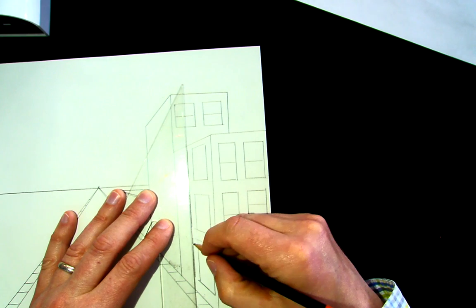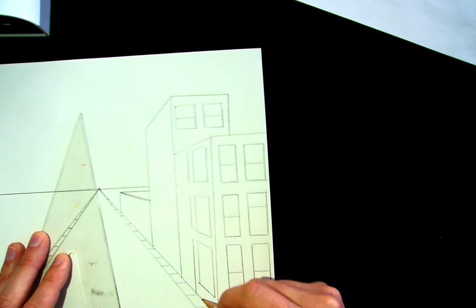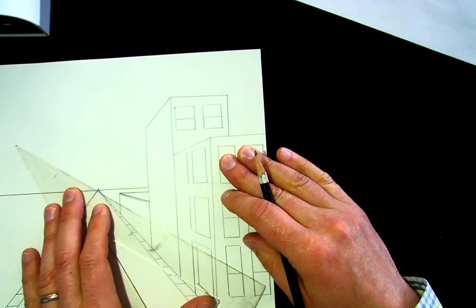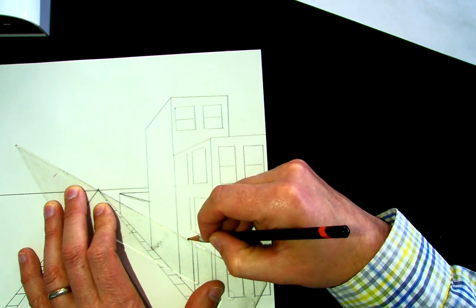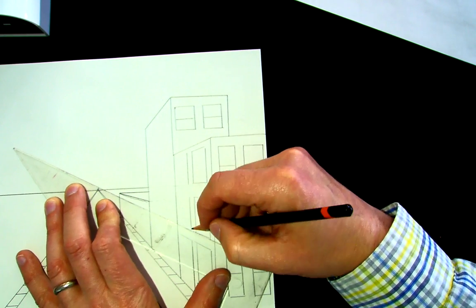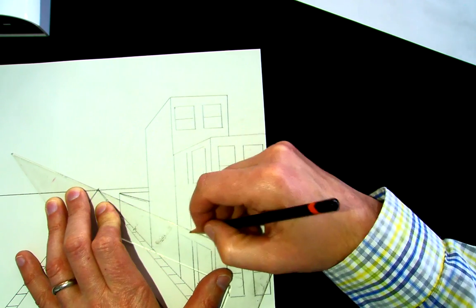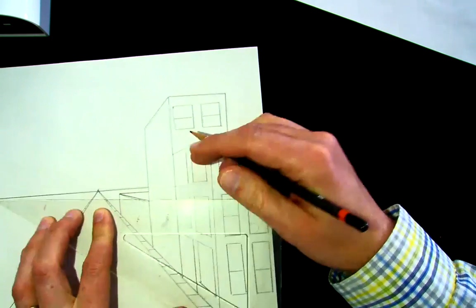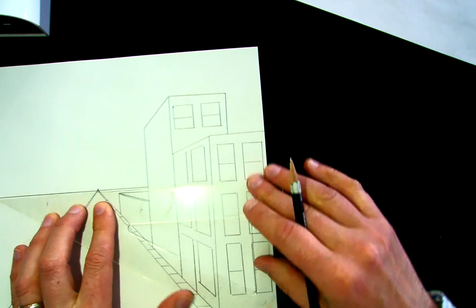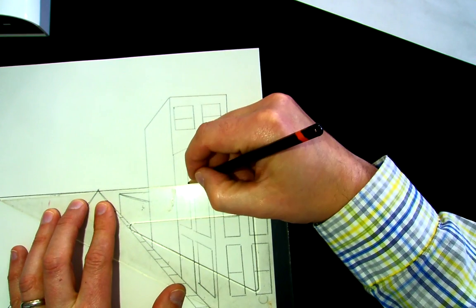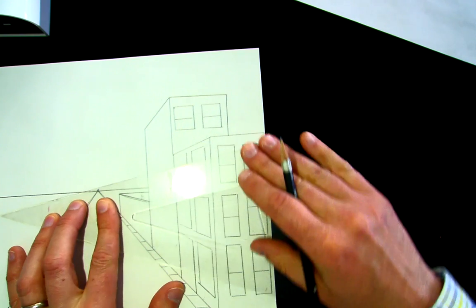And I want this to be a door. So I'm going to take that all the way down to the sidewalk. And again, vanishing point, top of that line, and I draw it back. Vanishing point, bottom of that line. Vanishing point, top of the line. Vanishing point, bottom of the line.